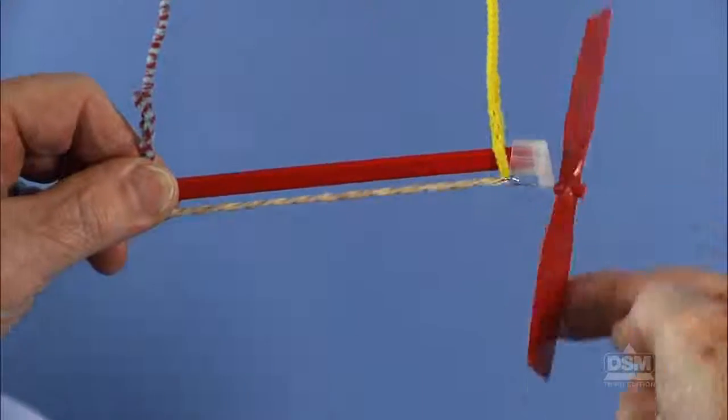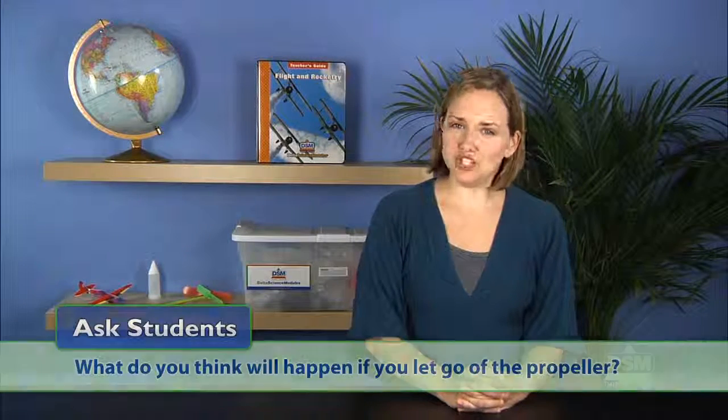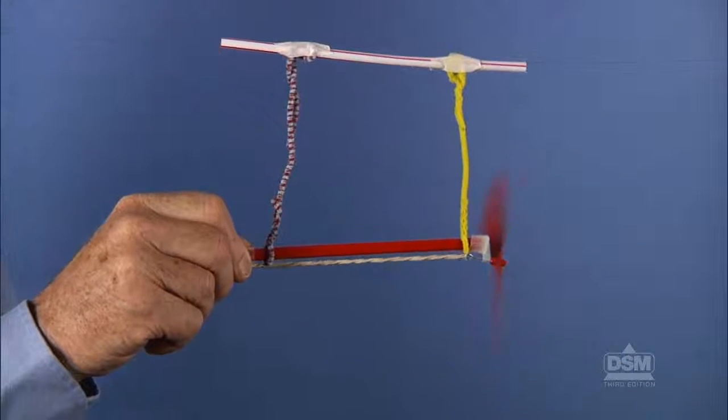Tell students to hold the stick while they wind the propeller in a clockwise direction 20 times. Be sure they notice that the rubber band is twisting. Now ask, what do you think will happen if you let go of the propeller? Students should realize that the propeller will spin as the rubber band untwists. Have students hold the airplane stick but let go of the propeller.